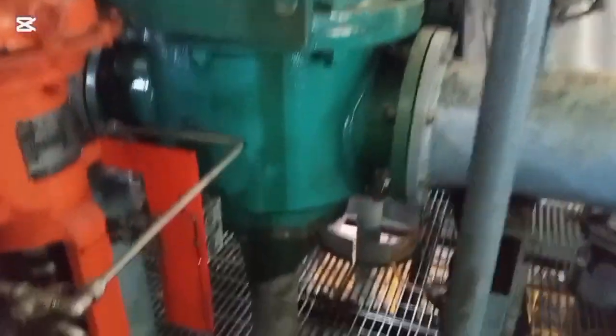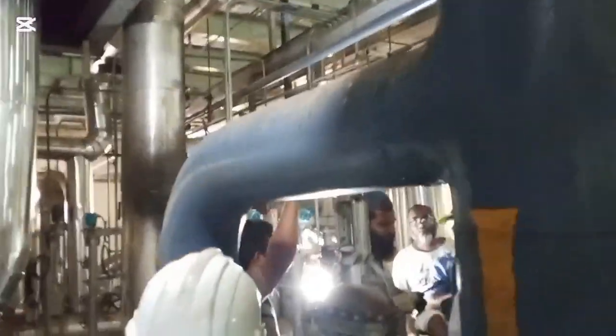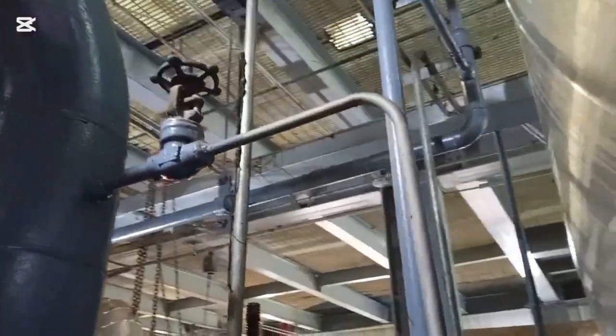A steam turbine is defined as a form of steam engine that extracts thermal energy from pressurized steam and converts it into rotary motion, which is then used to drive an electrical generator. Turbines can be subdivided according to the direction of flow.